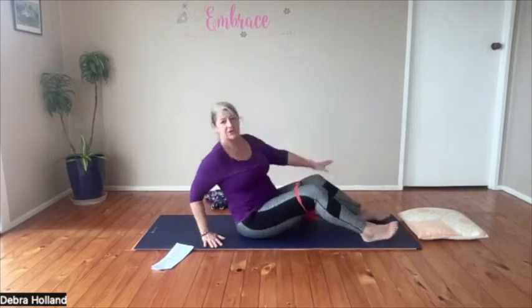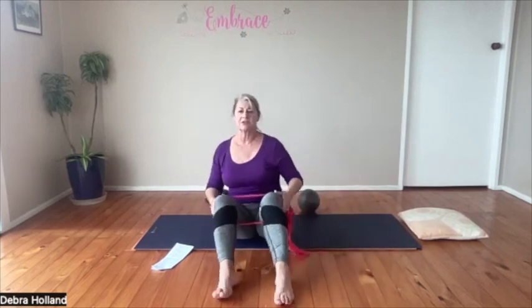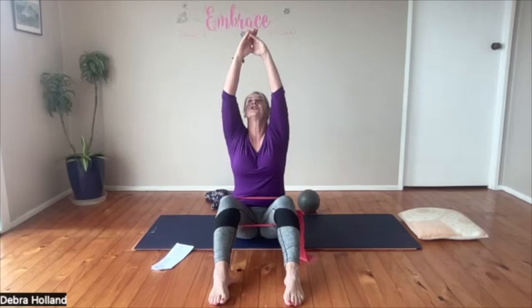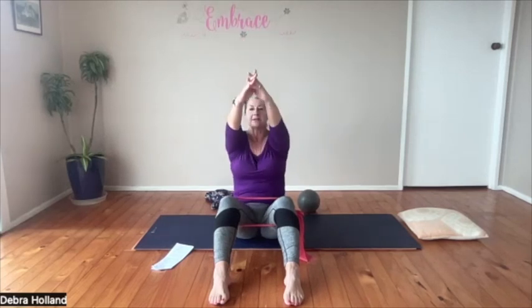Lovely. I'll turn to face the camera for this one so you can see. Keep the tension in the band, so glute medius is still working. We're going to do a half roll back, and as we do, we're going to open the hands and then feel like you're squeezing to come back into center. And then link the fingers, look up, stretch up, come back down.